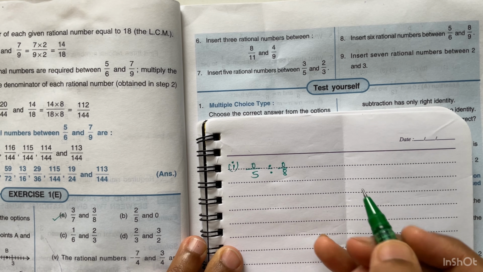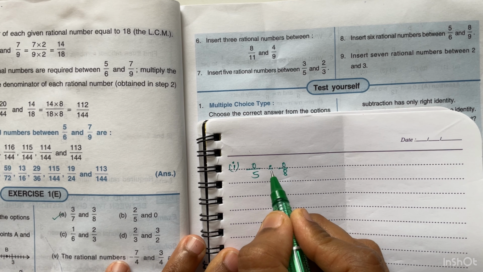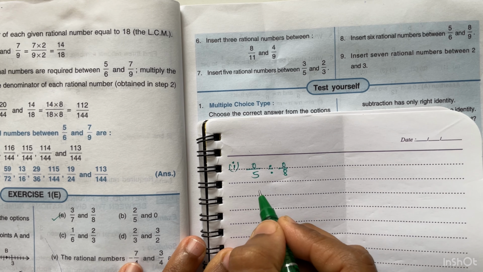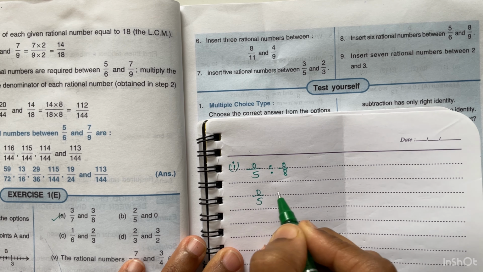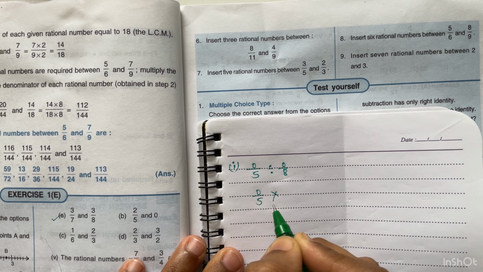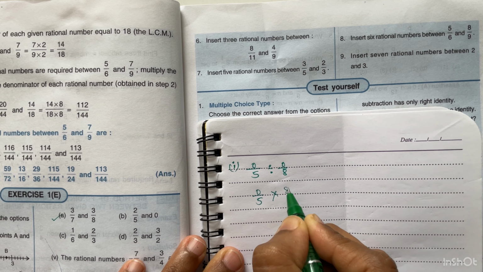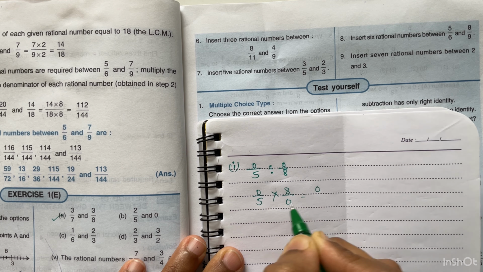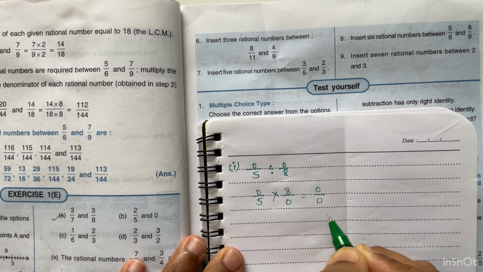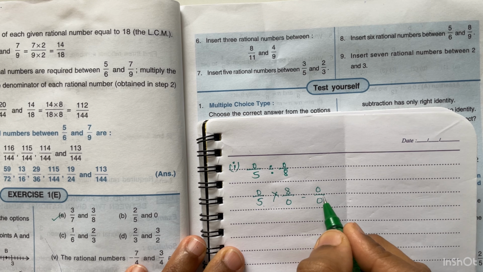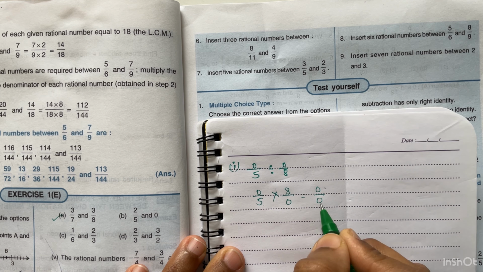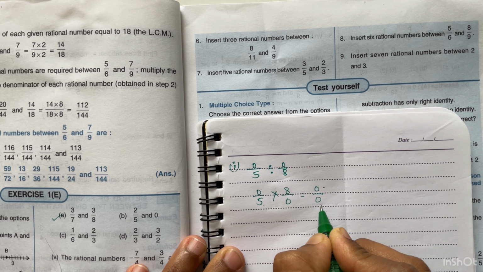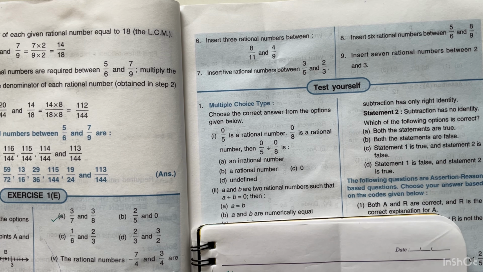Now to simplify this, we will convert this division sign to multiplication, right? When we convert from division to multiplication, the reciprocal happens, so it will become 8 by 0. As you can see here, 0 into 8 we will get 0, 5 into 0 is 0. As we know, we can write 0 in the numerator, but we cannot write 0 in the denominator place, okay? Now let's check the options they have given.